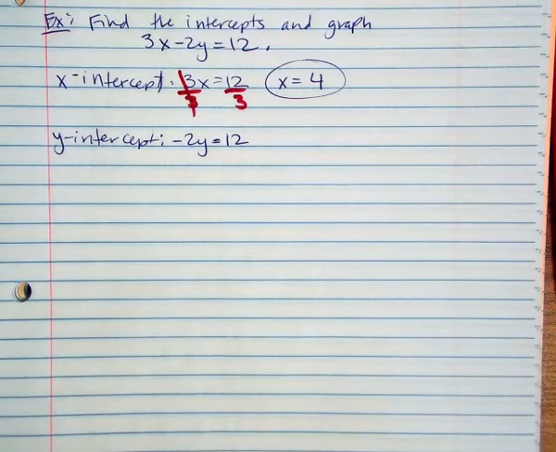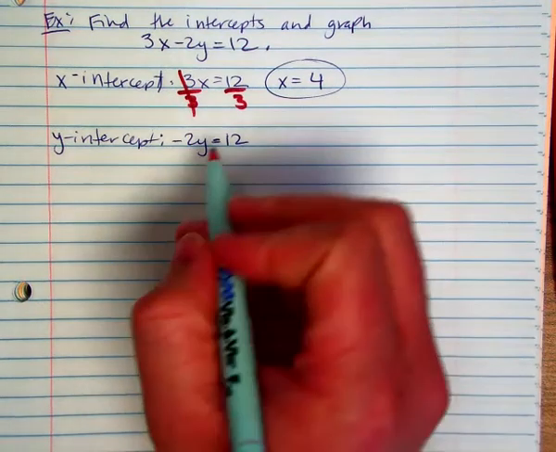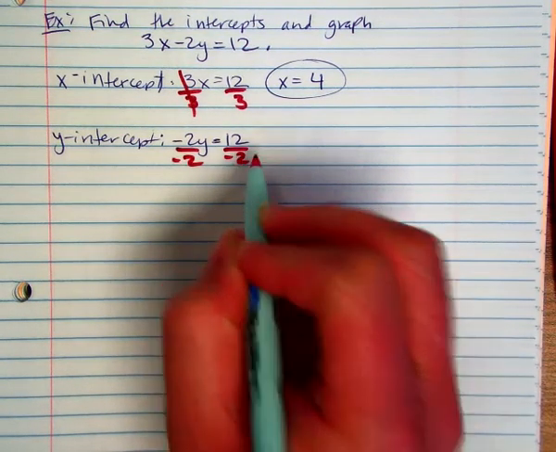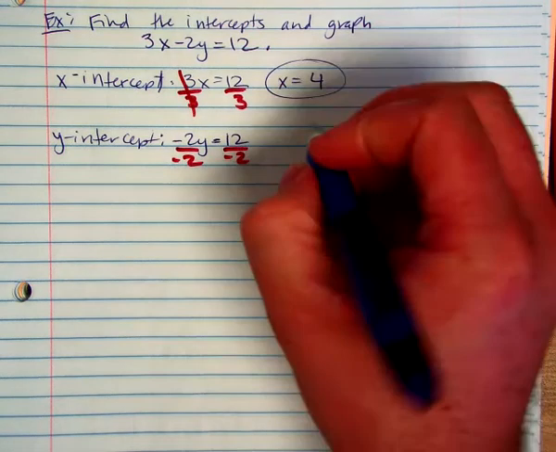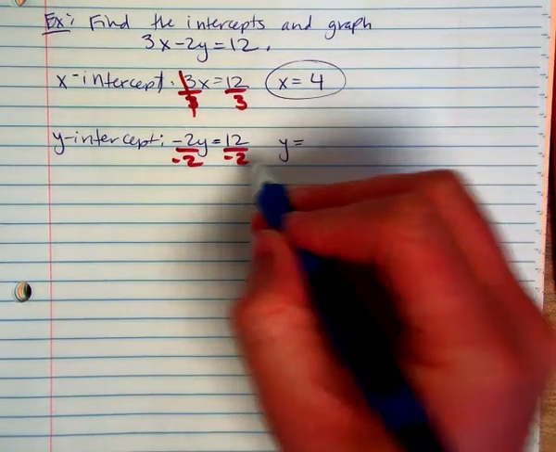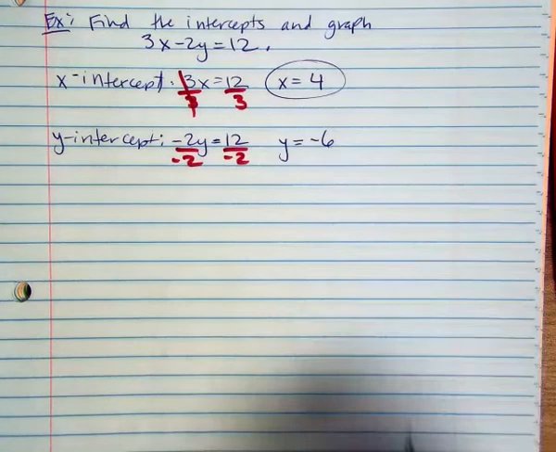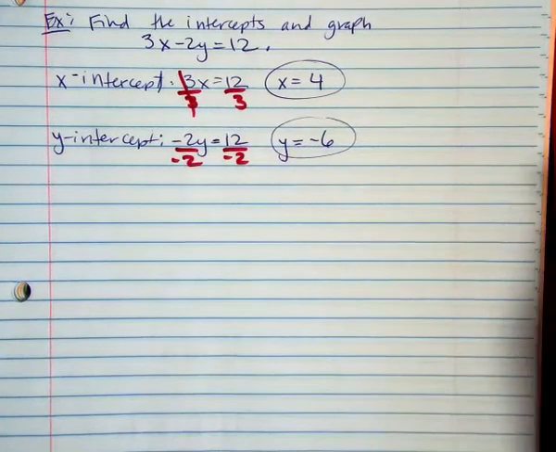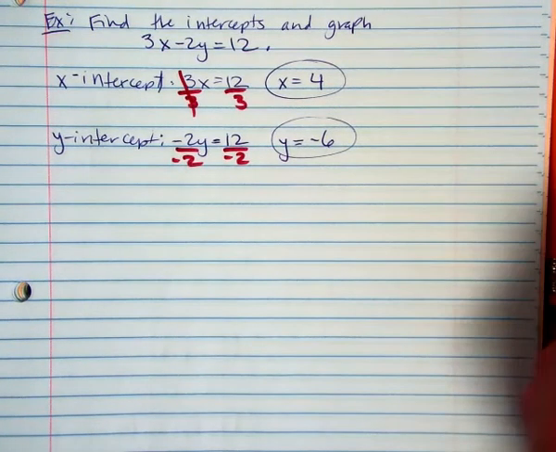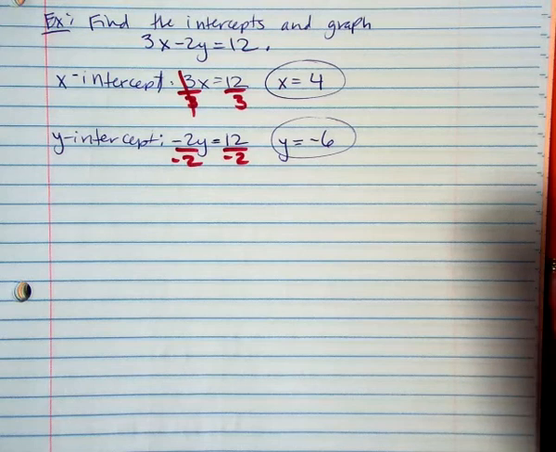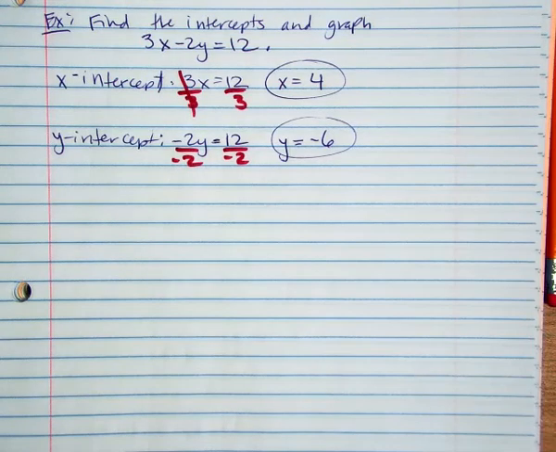Same thing. It's a one-step equation. We'll solve it the same way. Let's divide by negative 2. So for this one, we get that y equals 12 divided by negative 2, which is negative 6. We have our x-intercept, we have our y-intercept. And graphing this is extremely simple.